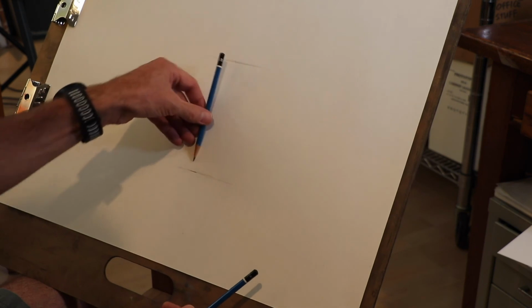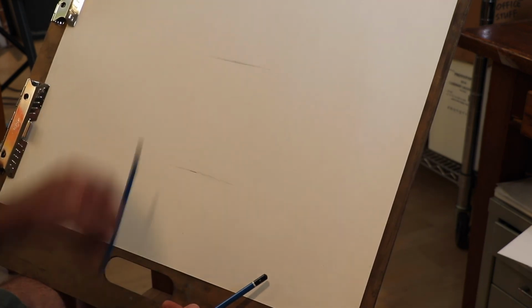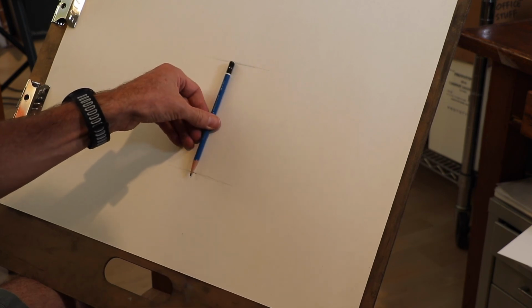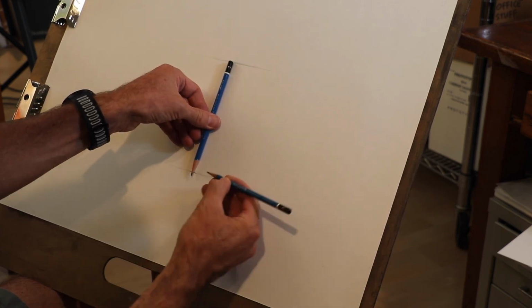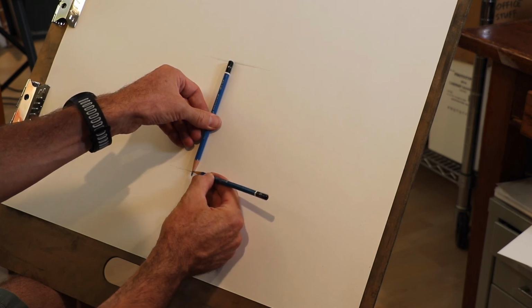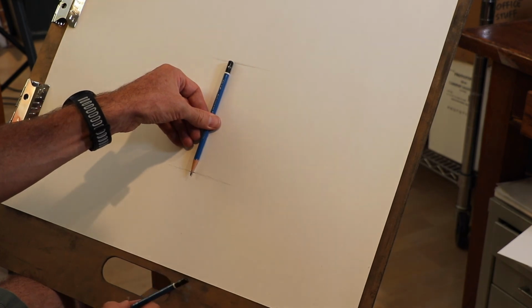Okay, that's the height of the apple. Oh, wrong pencil. I switched around. I was actually drawing with this. Okay, so the width is going to just quite not to the lead. So I put a little mark on the pencil to mark it.